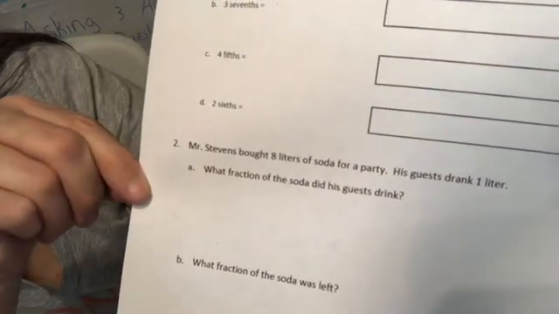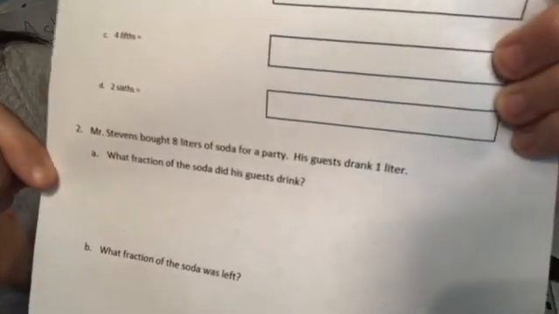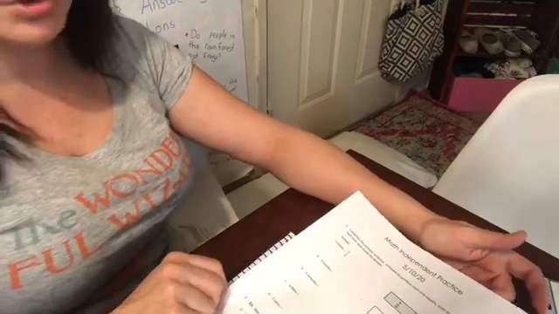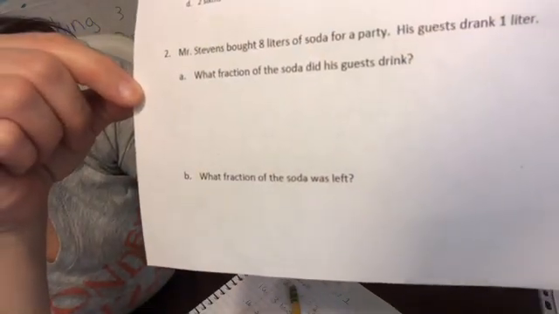Number 2 is a 2-part word problem. And it says, Mr. Stevens bought 8 liters of soda for a party. His guests drank 1 liter. So think about what you already know about the problem. Think about what you don't know, because that might be where your question is. 2A says, what fraction of the soda did his guests drink?